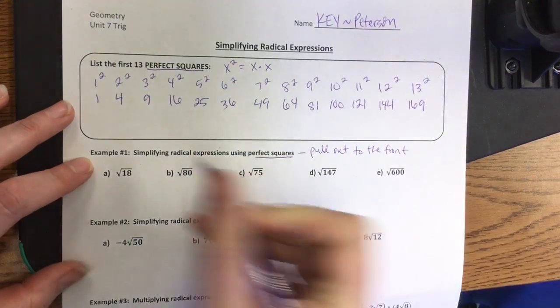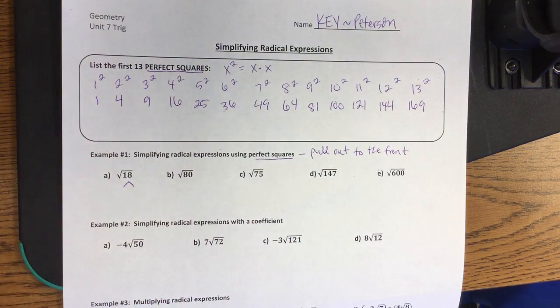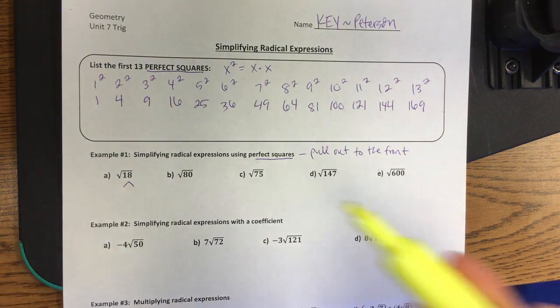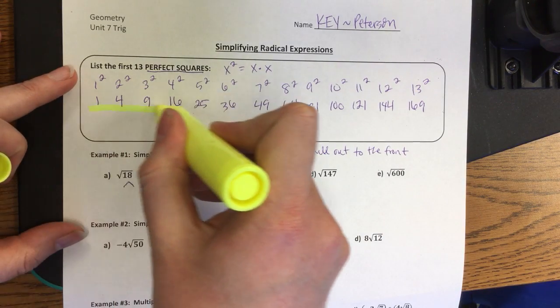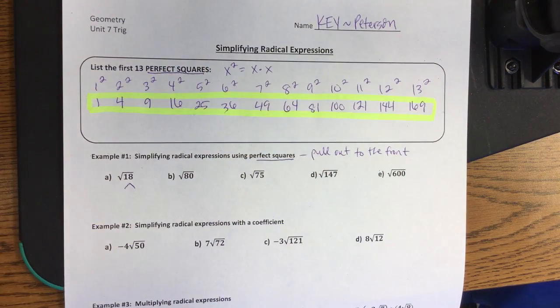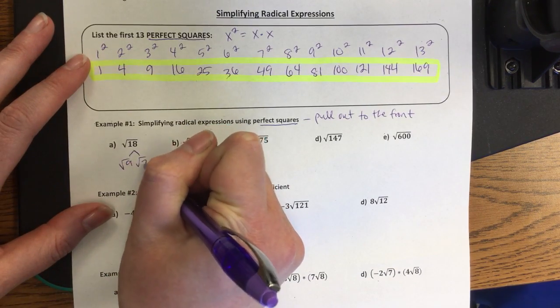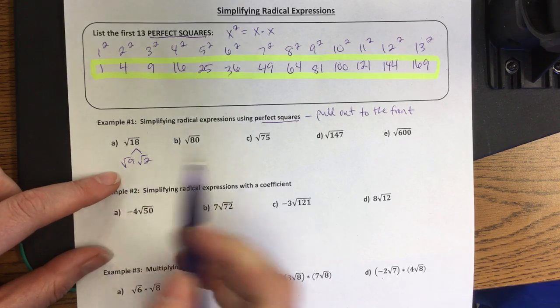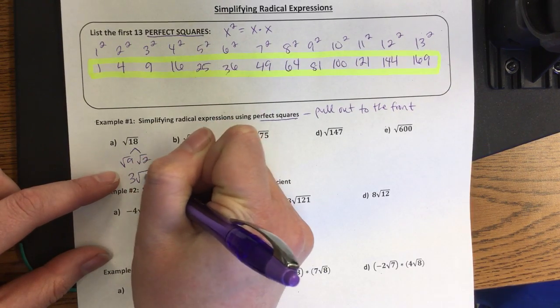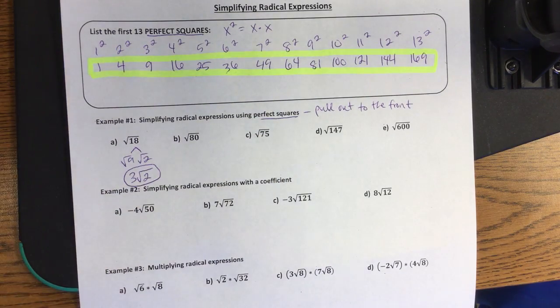So I'm going to ask myself, which of these perfect squares divides evenly into 18? I'm hoping that you're going to say 9. The square root of 9 is 3, so this becomes 3 times the square root of 2.